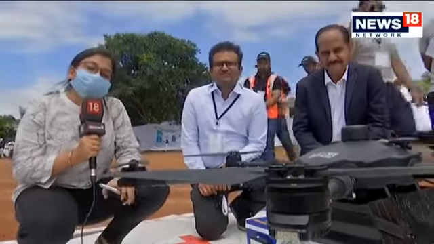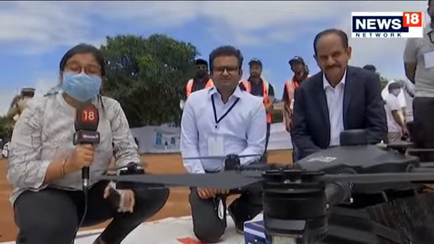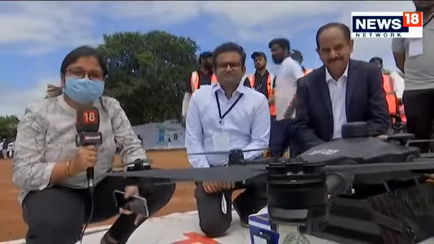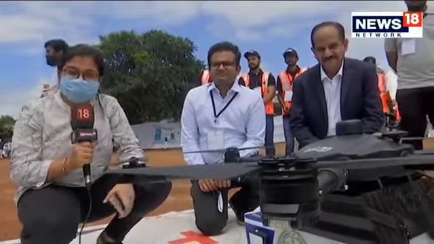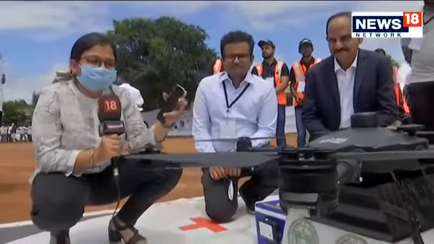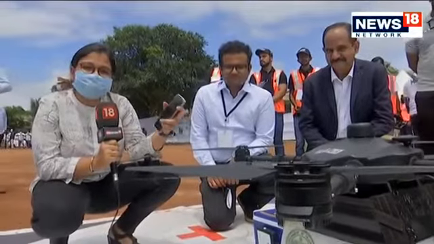You've heard of Telangana's Medicine from the Sky initiative. Telangana is the first state to use drones to deliver medicines, vaccines, blood samples, and more. But let us understand how these drones will work. And this is a Skye Air Mobility drone, which is right in front of me.